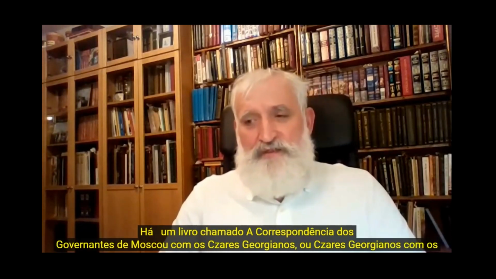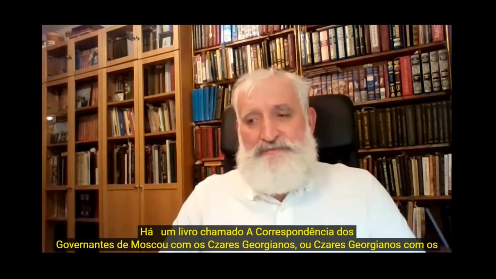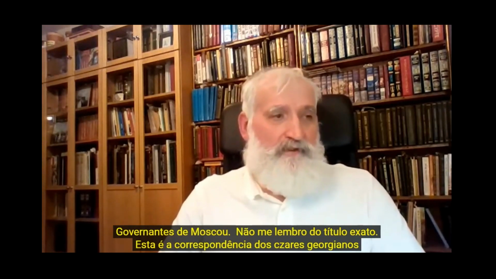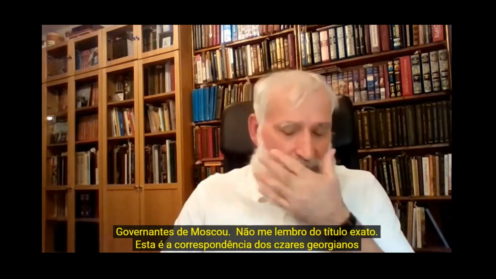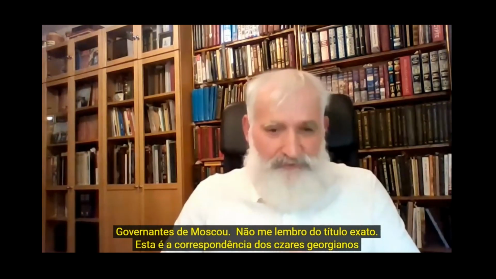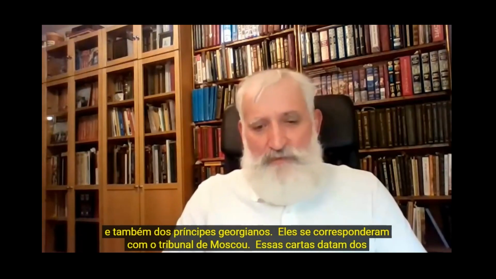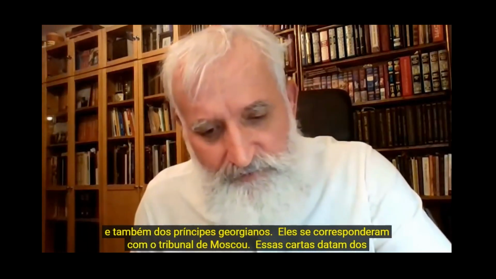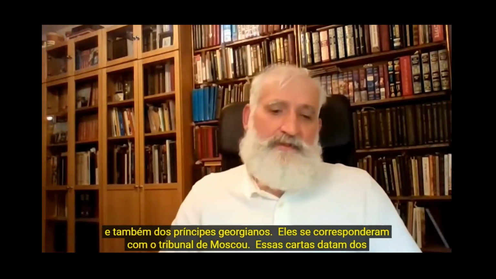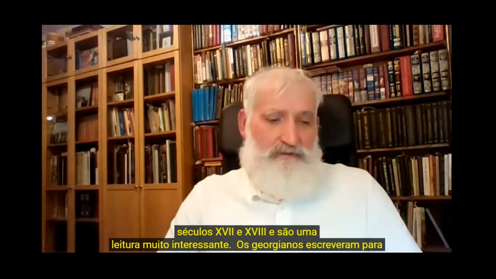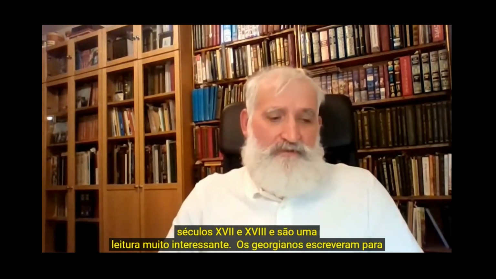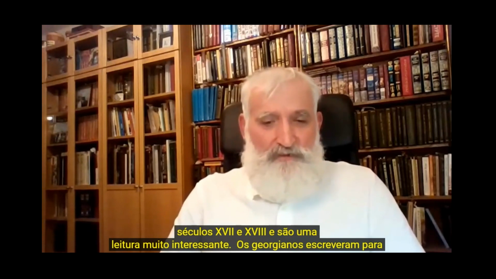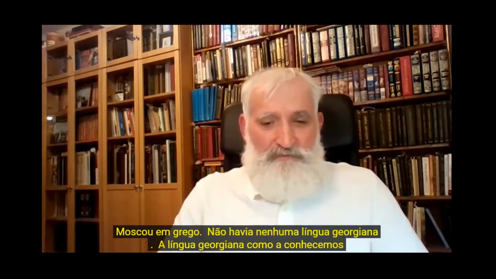There is a book called The Correspondence of Moscow Rulers with Georgian Tsars, or Georgian Tsars with Moscow Rulers. I don't remember the exact title. This is the correspondence of the Georgian Tsars and Georgian princes as well. They corresponded with the Moscow court. These letters date back to the 17th and 18th centuries and make for very interesting reading. The Georgians wrote to Moscow in Greek.